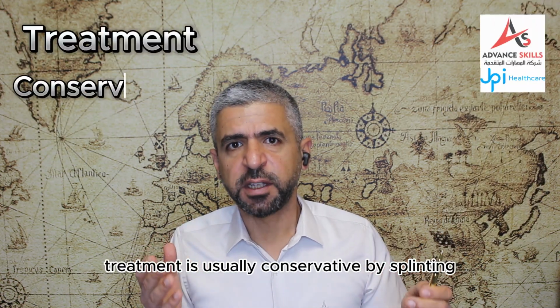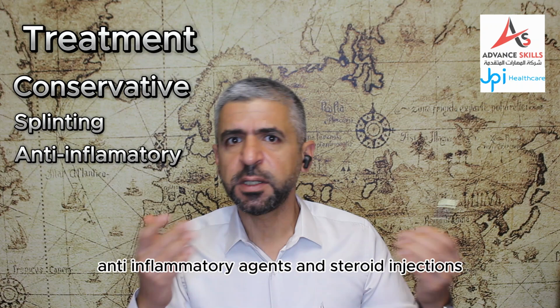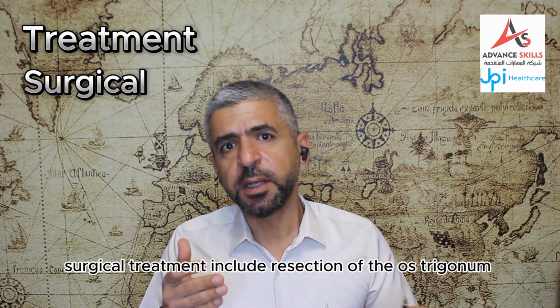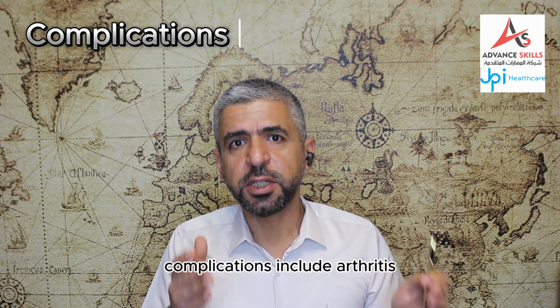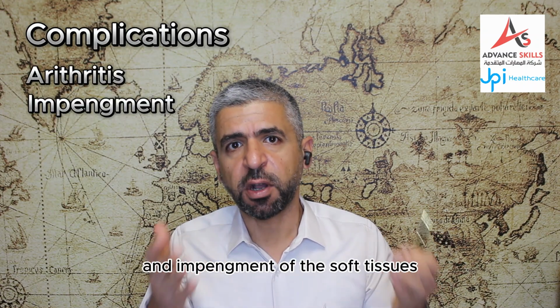Treatment is usually conservative by splinting, anti-inflammatory agents, and steroid injections. Surgical treatment includes resection of the os trigonum and the surrounding fibrotic tissue. Complications include arthritis and impingement of the soft tissues.